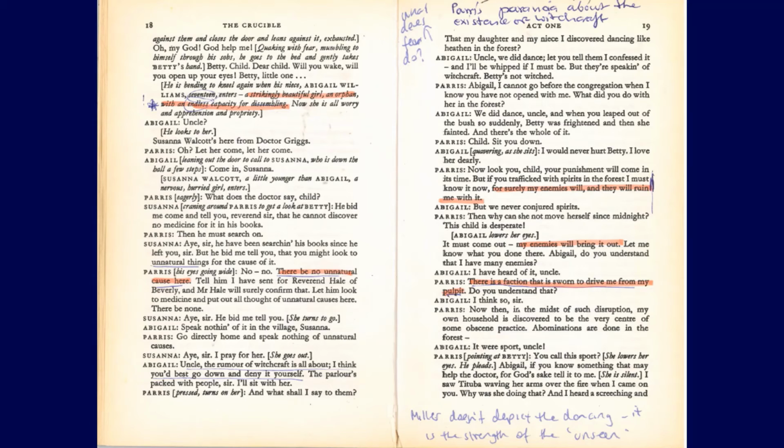Abigail says, "Uncle, we did dance. Let you tell them I confessed it, and I'll be whipped if it must be, but they're speaking of witchcraft, and Betty is not witched." "Abigail, I cannot go before the congregation when I know you have not opened with me. What did you do with her in the forest?" "We did dance, Uncle, and when you leapt out of the bush so suddenly, Betty was frightened, and then she fainted. And there's the whole of it."